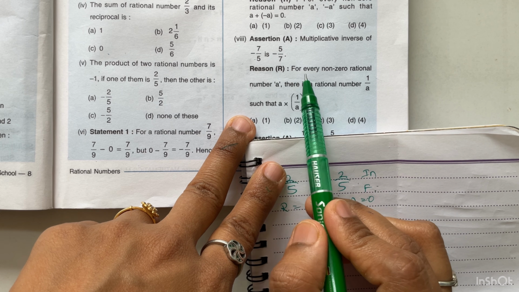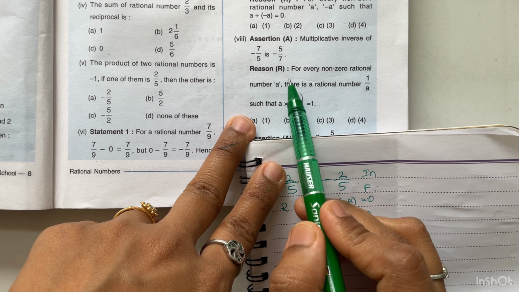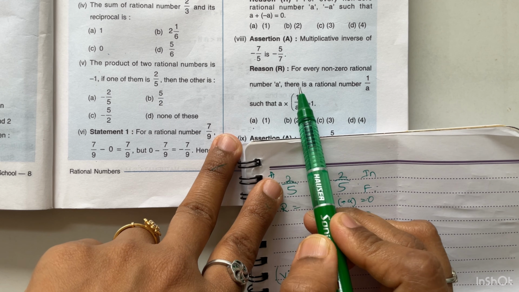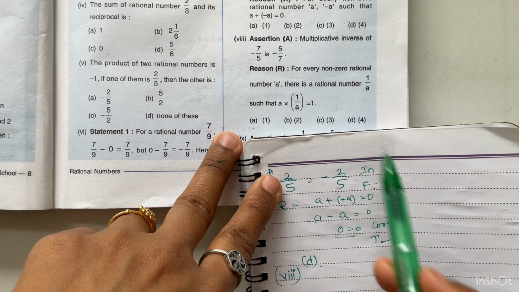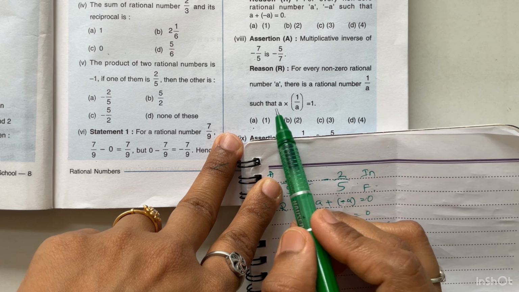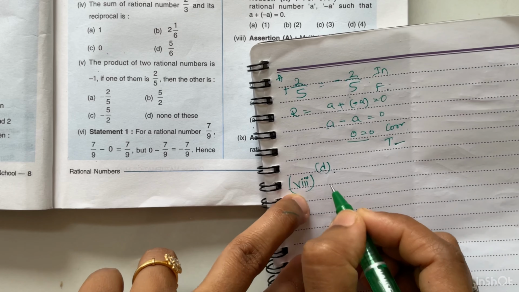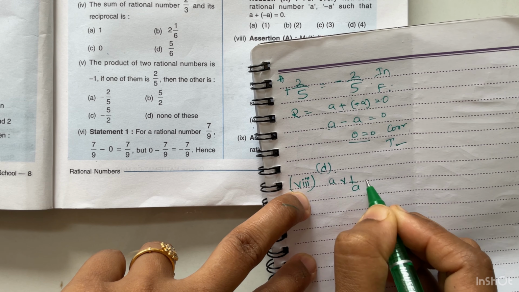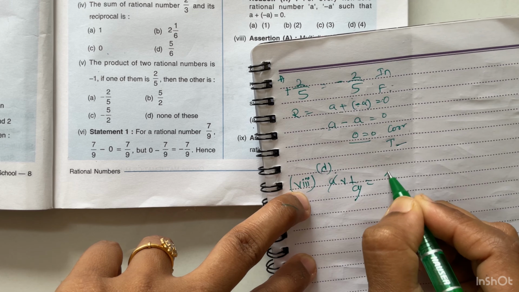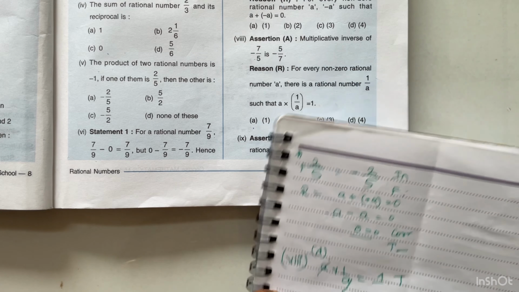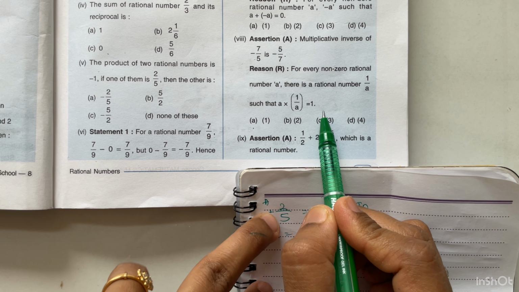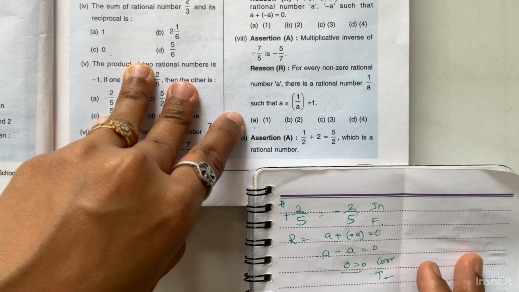Now the reason R: for every non-zero rational number a, there is a rational number 1 by a such that when we do a into 1 by a, the a gets cancelled, and what is left? 1. So hence this is true. Now we will see the options, the codes they have given.